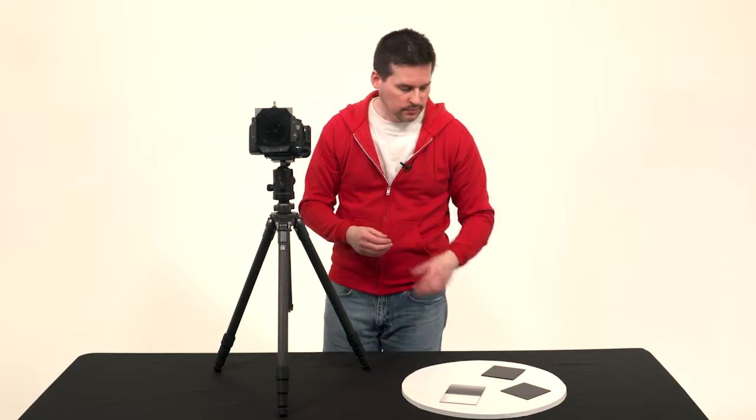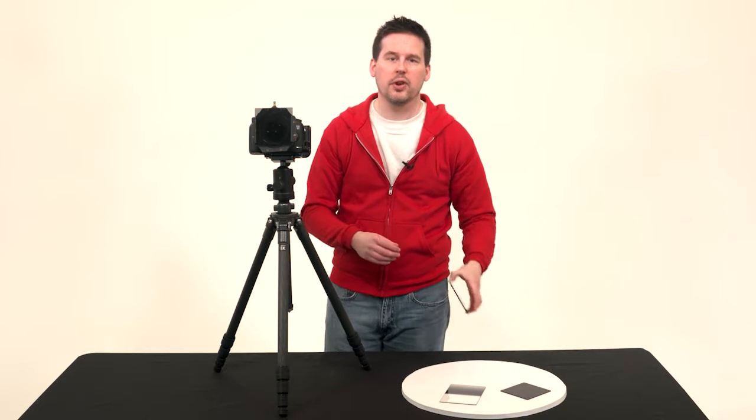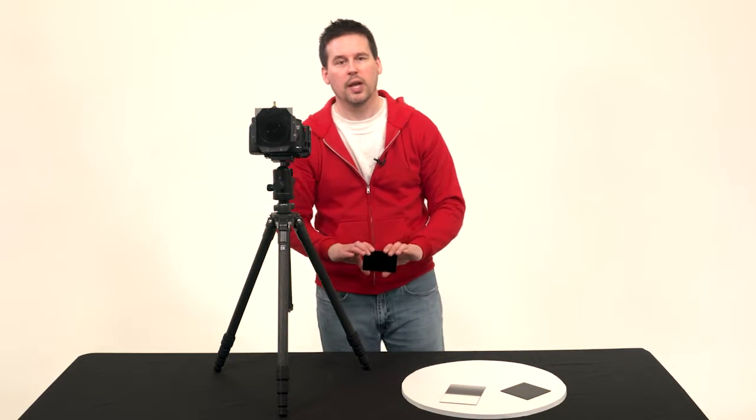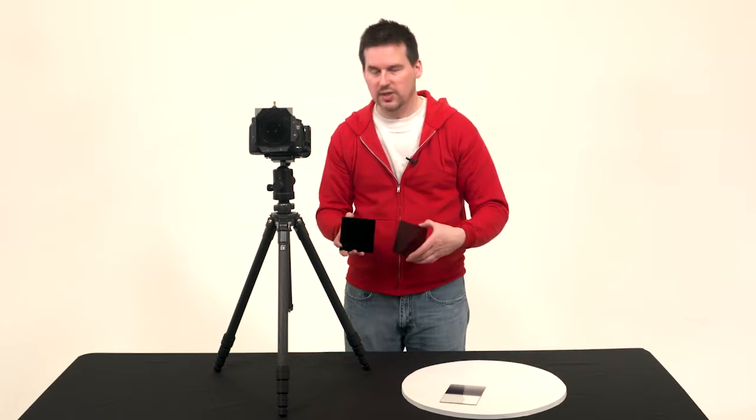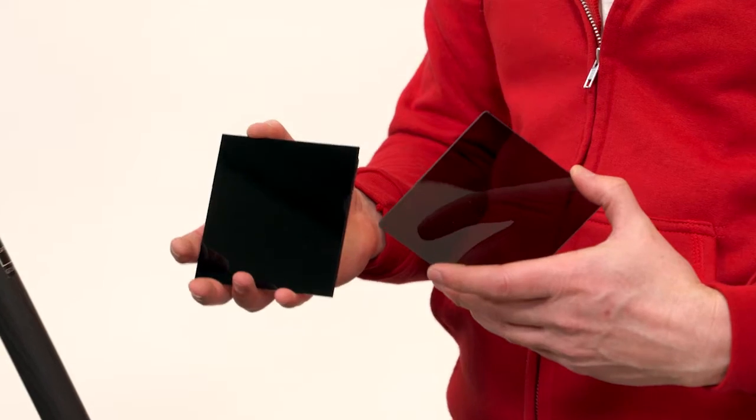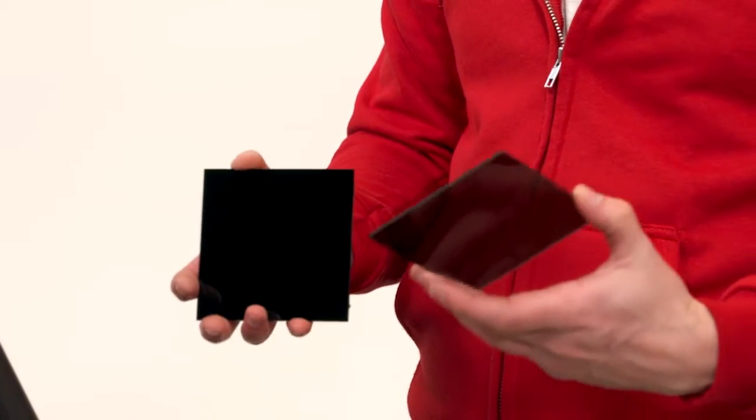Another filter that I find very useful is known as a neutral density filter, and that's basically a gray filter, and they come in various strengths, and they're designed to block light coming into the sensor so that you can experiment with long exposure effects.